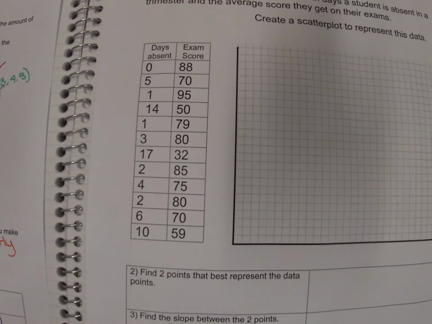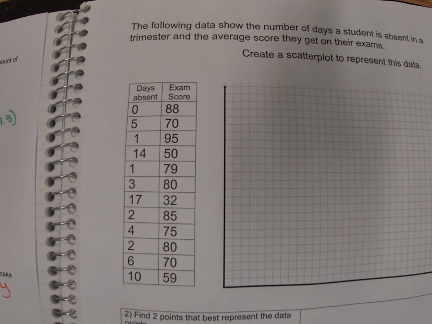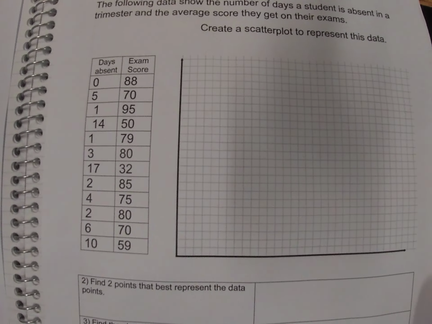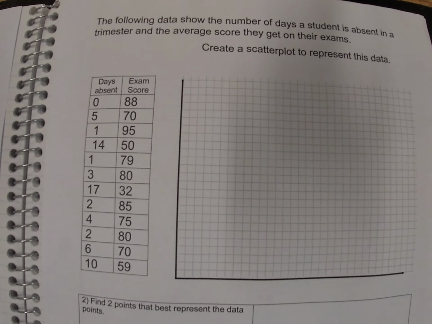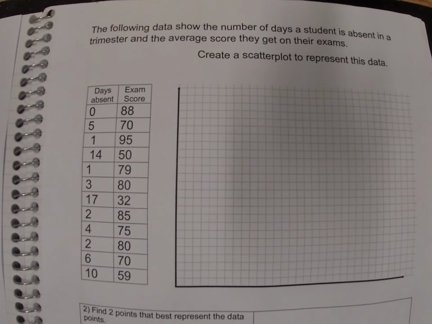Okay, so we're going to look at another one here where we have to do a little bit more of the heavy lifting, and that scatter plot isn't just given to us. Okay, you should have already talked about making a scatter plot, but just to make sure, let's fill in some of these pieces here. So the following data set shows the number of days a student is absent in a trimester and the average score they get on their exams.